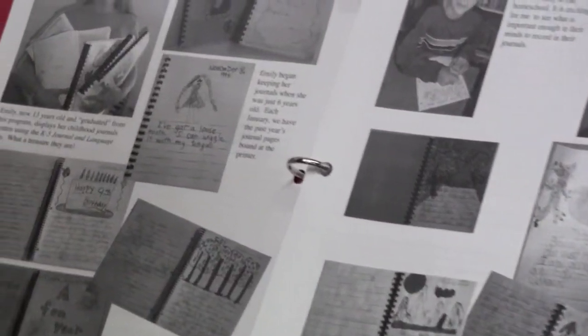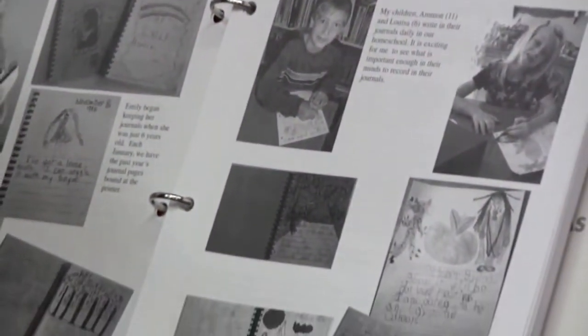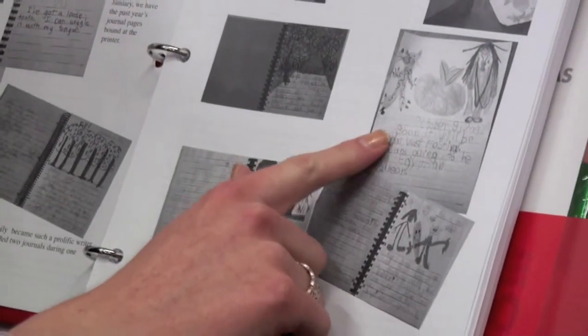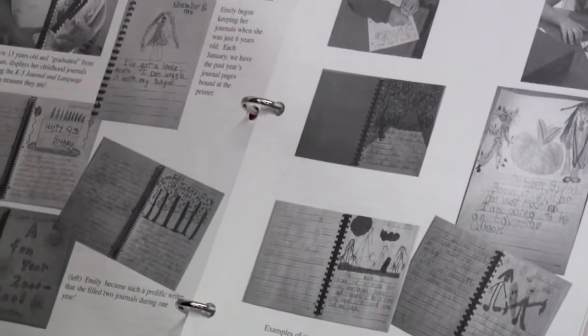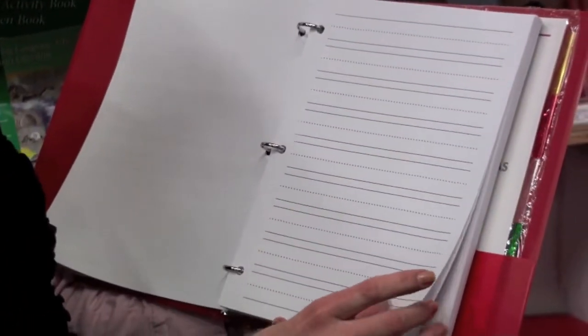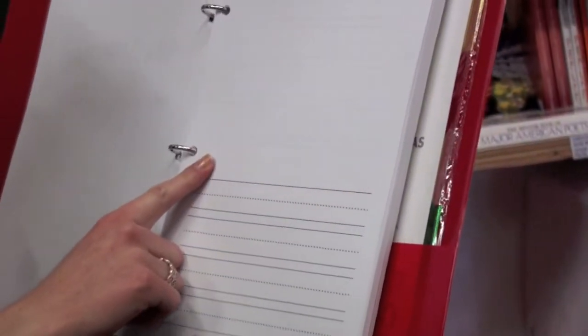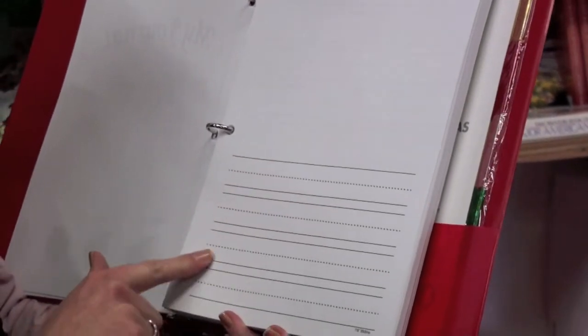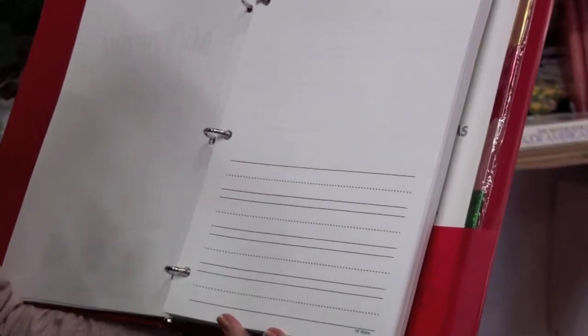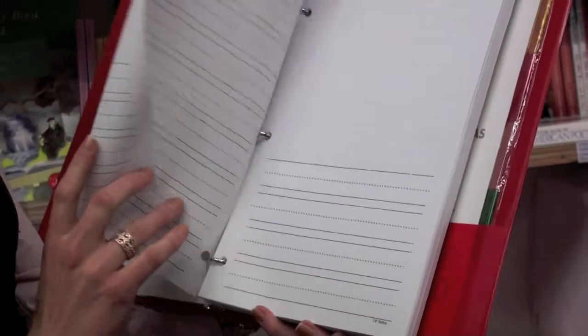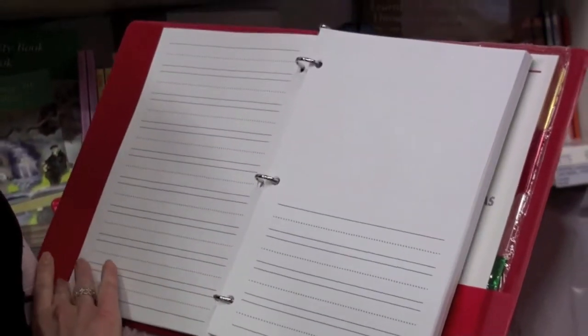Here's some examples of how these journals look. You can see some different ones that we've done over the years. The pages look like this. Here's some practice paper in the beginning, and then the journal pages look like this. There's a spot to draw a picture, and then there's a spot for your early graded student to write in. They write a little entry. There's space on both front and back.